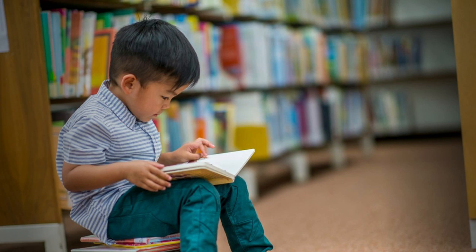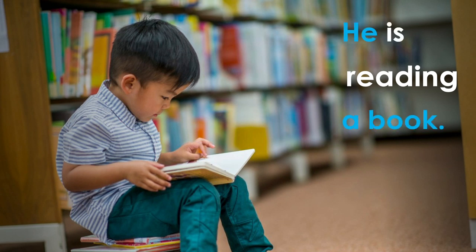Next one, we have a little boy. He's sitting in a place with many books. So this is the library. He's in the library, and what is he doing? Reading. Right. And would we use is or are for him? Is, because he's one person. So he is reading a book.